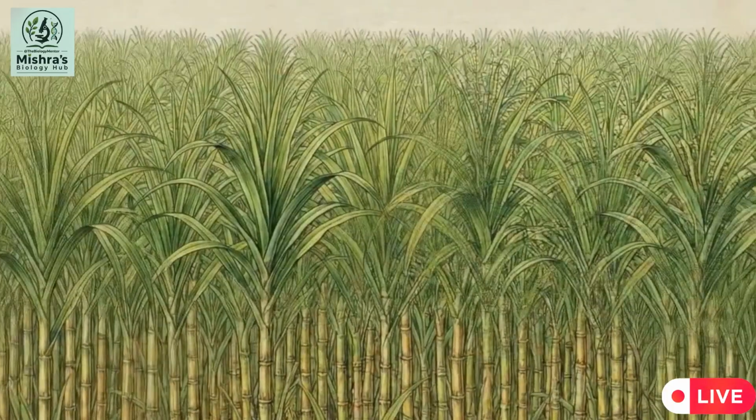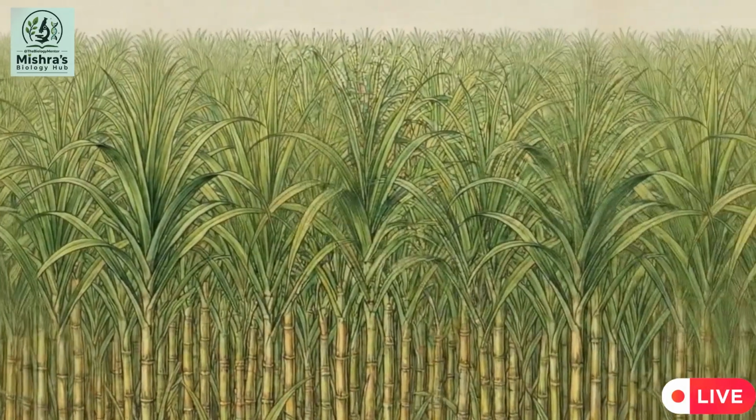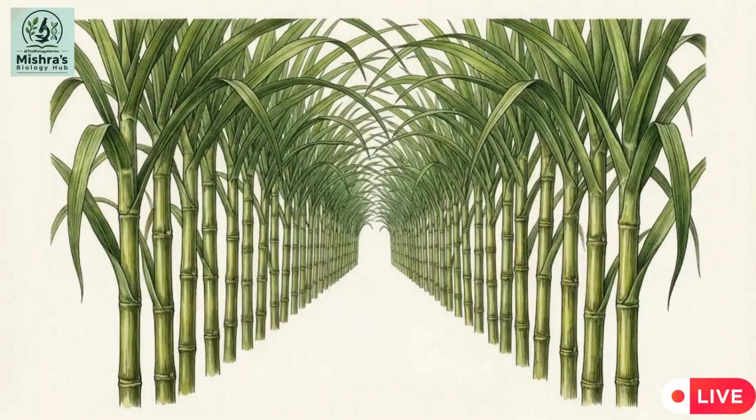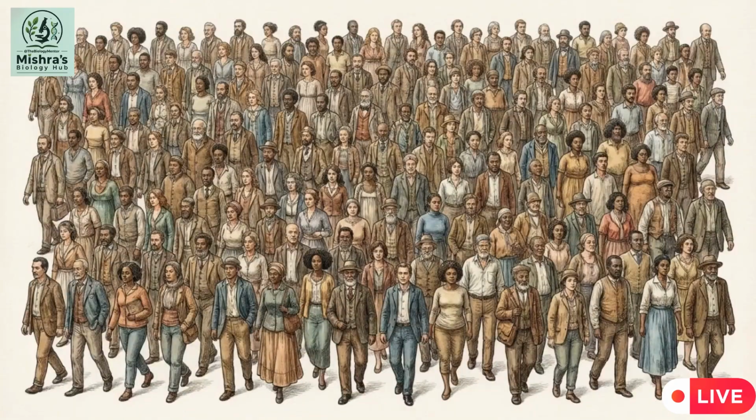If you fly over a field of modern agricultural sugarcane, you are looking at millions of identical clones. Every plant shares the exact same height, color, and structure. Now compare that to any crowd of humans. We are endlessly diverse in our physical traits. Why does that gap exist?